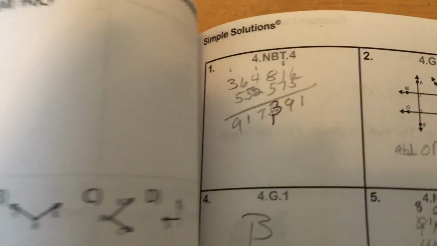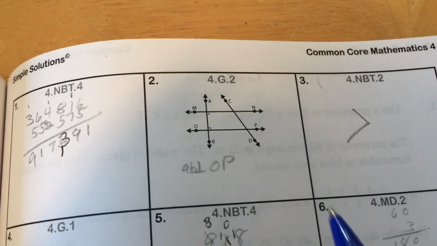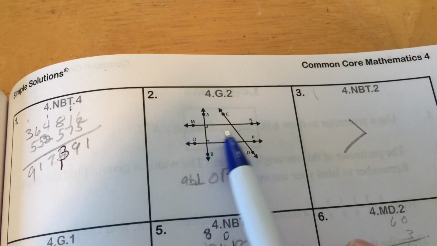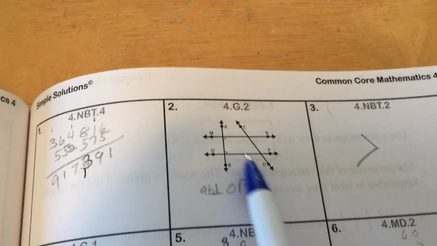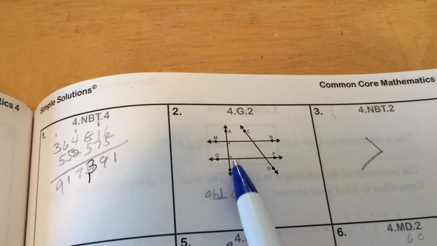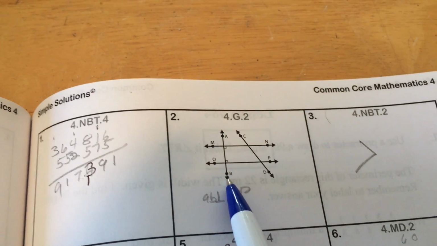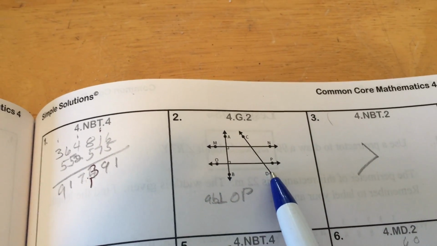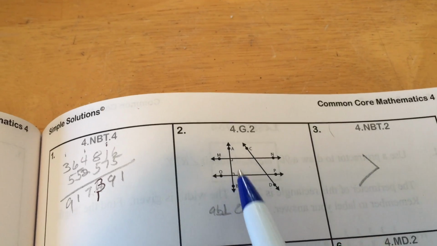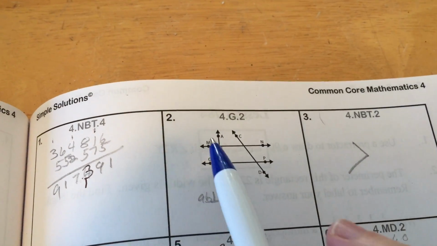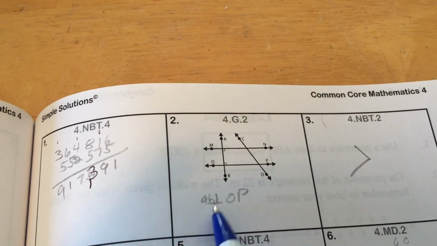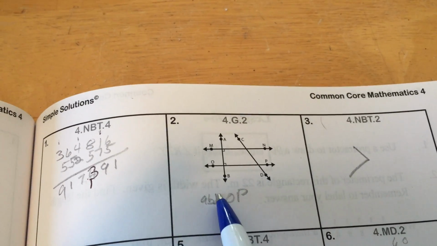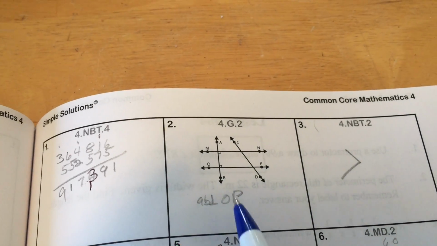The next question, which lines are perpendicular? So I have MN and OP. Those are parallel. Perpendicular would be AB is perpendicular to OP, and AB is also perpendicular to MN. This is how you can write one of them. AB perpendicular, so it has a line with a line on the bottom, to OP.